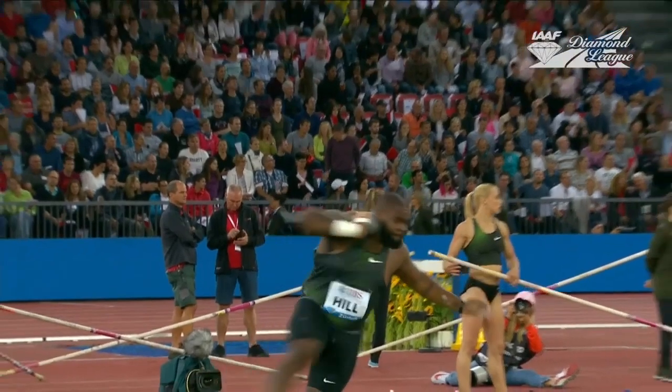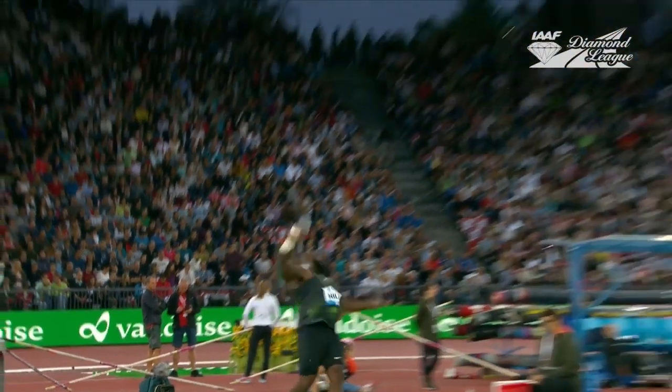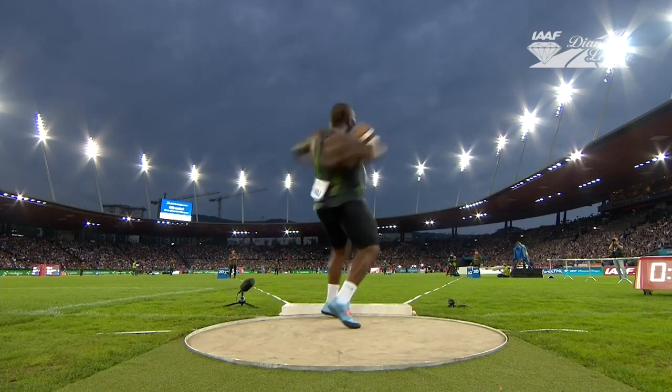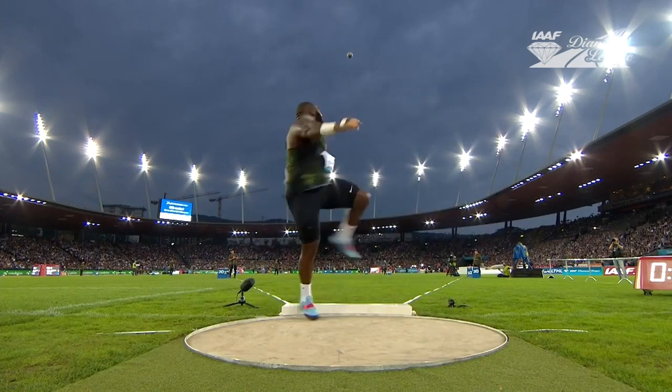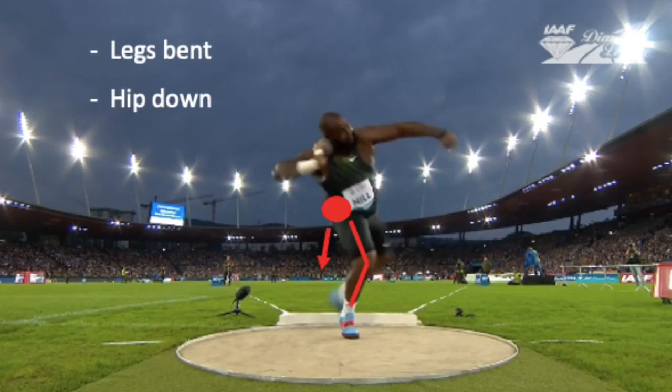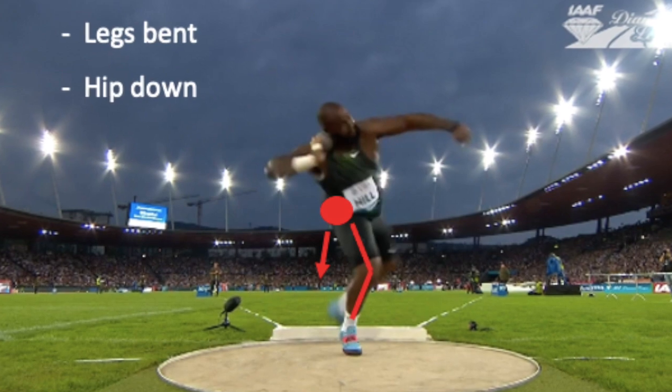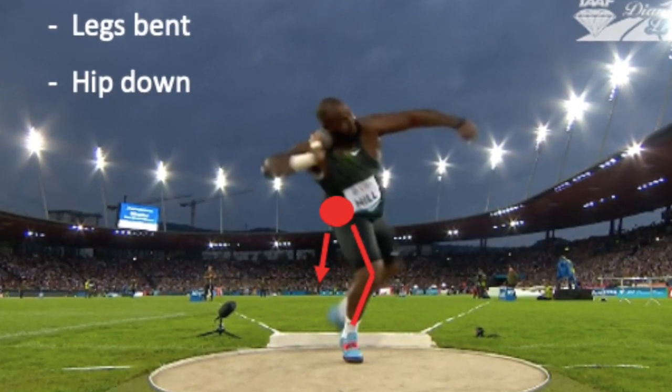To begin, if we look at the example shot putter, we can see how much drive and force he is able to create, resulting in an excellent shot put throw. He accomplishes this through a variety of means. Look at his legs, for example. His legs are somewhat bent and his hip is dropped. His force is created and passed forwards by his bent back leg.